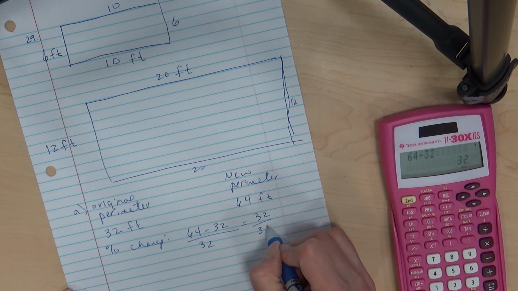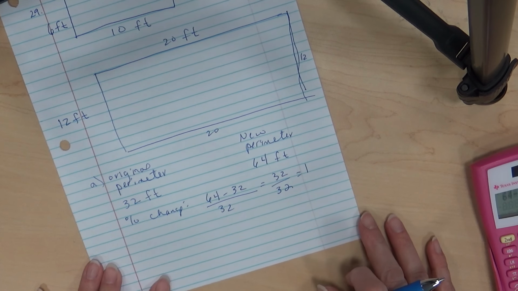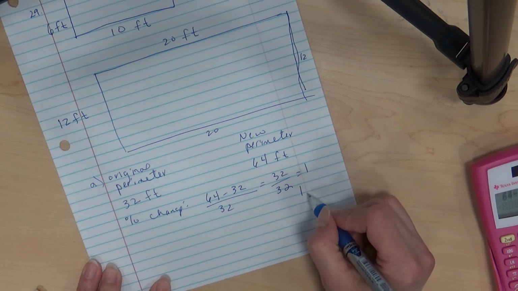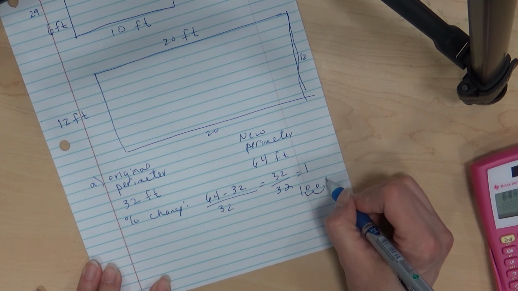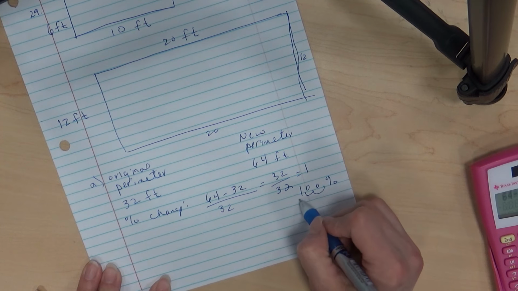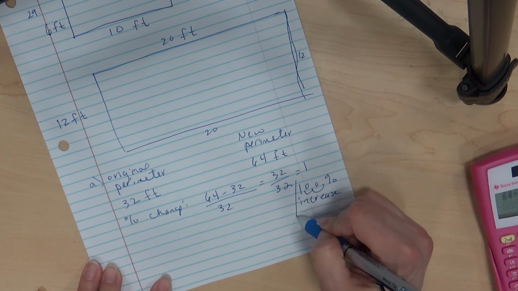And when I divide 32 by 32, I get 1. So a value of 1, multiply it by 100, it becomes 100% increase for part A. 100% increase.